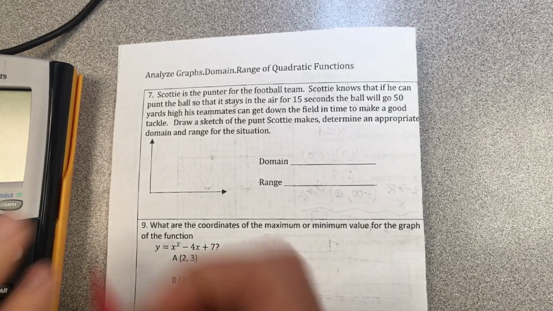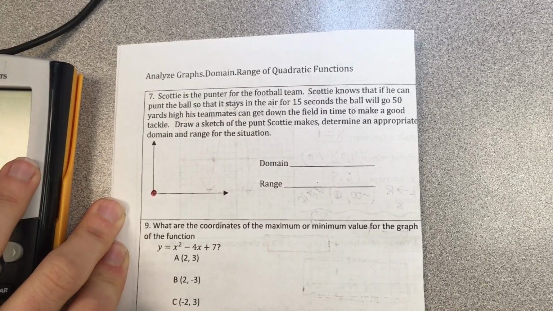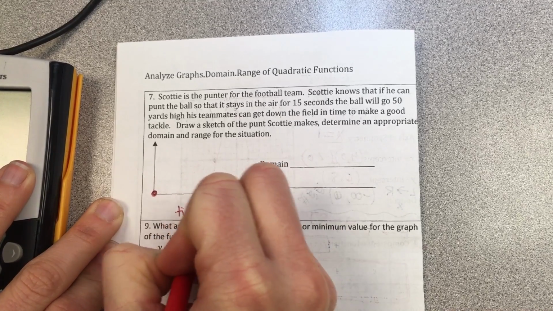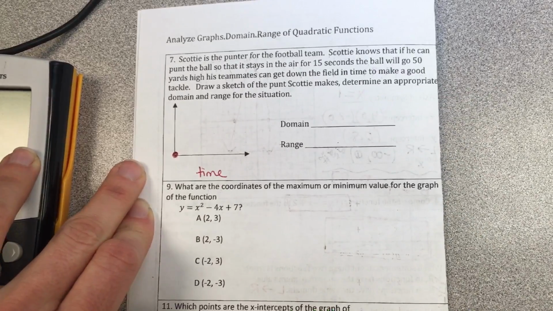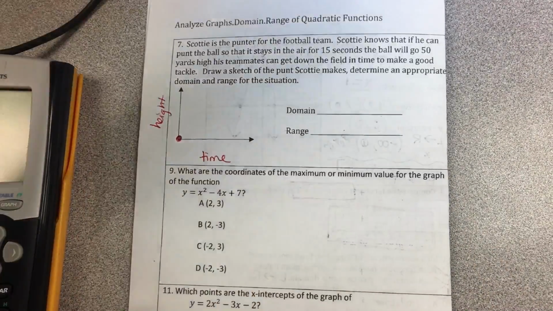Okay? All right, let's assume he's kicking the ball straight from the ground. We'll just assume that, okay? And let's call this one time. What would you call the y-axis, you think, maybe? Height, good. Okay. Time and height.